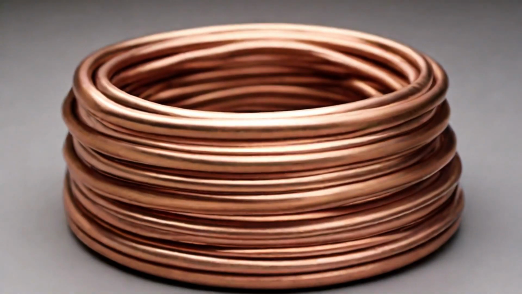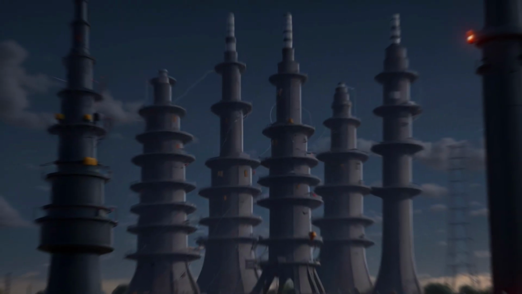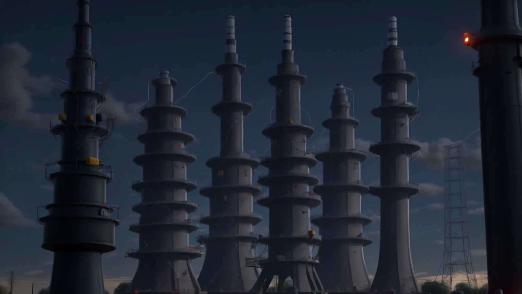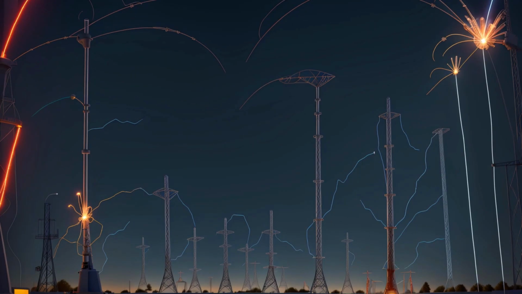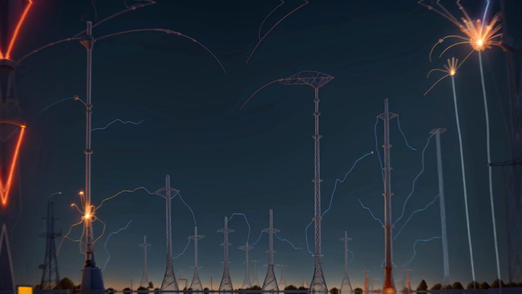Magnetic field induction. The oscillating current in the primary coil creates a varying magnetic field around the coil. This varying magnetic field induces a corresponding alternating current in the secondary coil through electromagnetic induction.